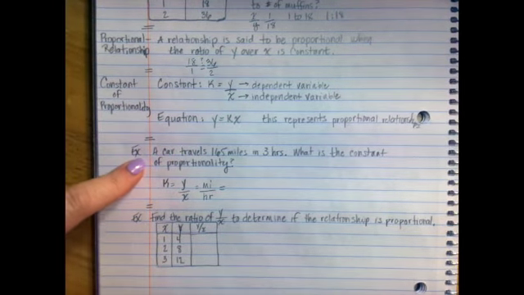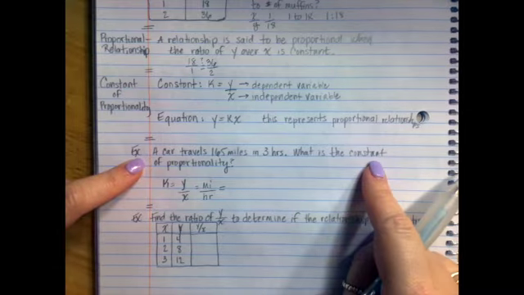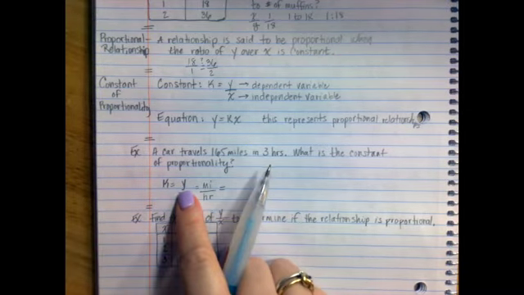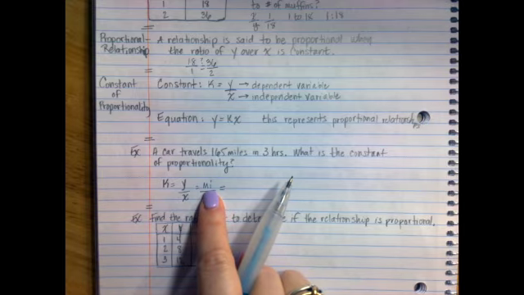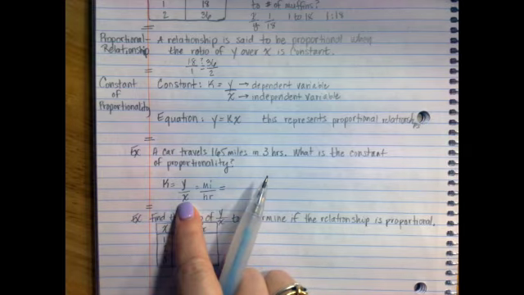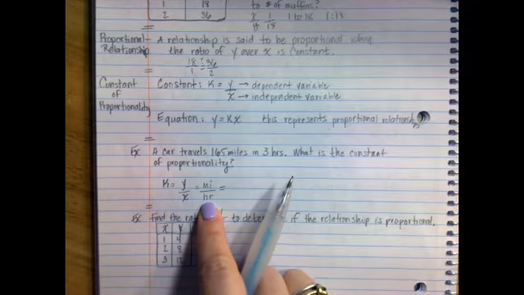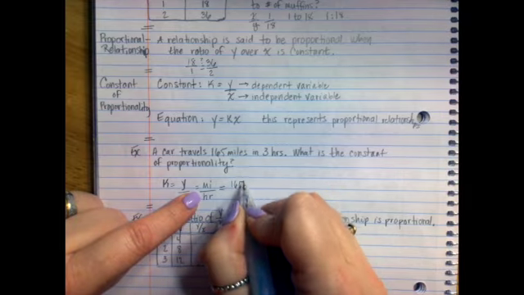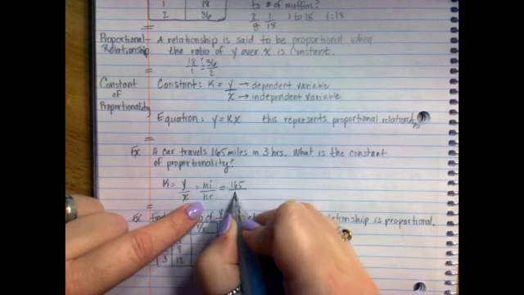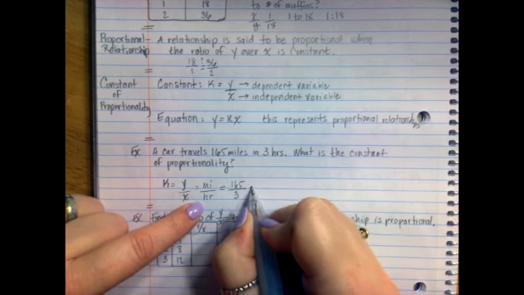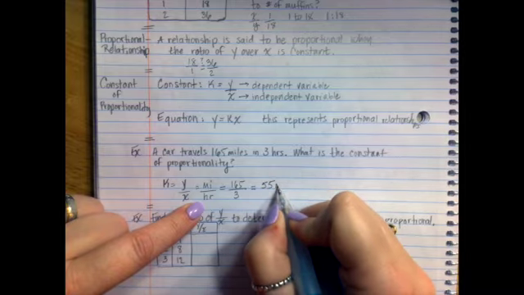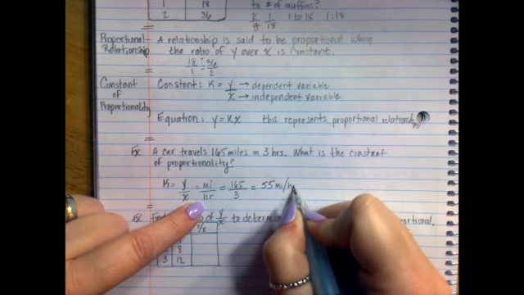A car travels 165 miles in 3 hours. What is the constant of proportionality? Well, your Y is your miles. That's how far you've gone, because it depends on how long you've been driving. So if I put the miles gone, 165, over the number of hours driven, 3, and I work this out, trust me on this, it becomes 55 miles per hour.